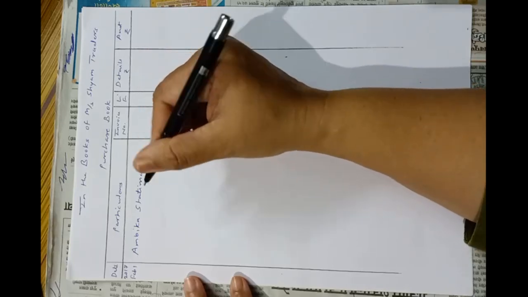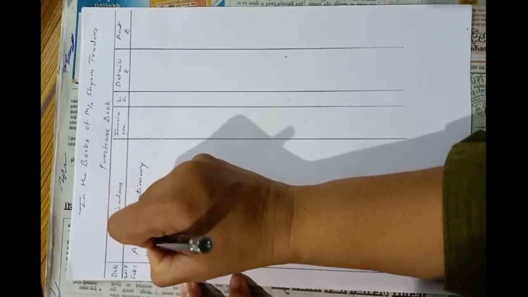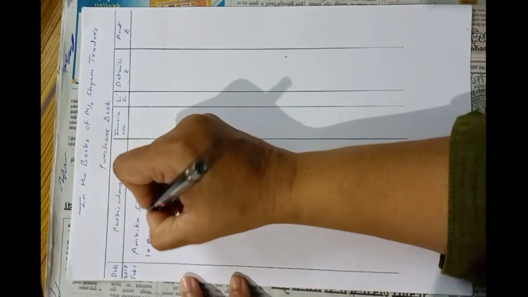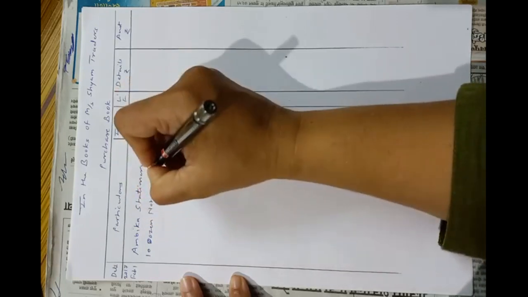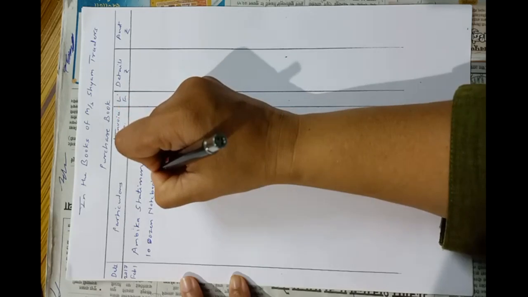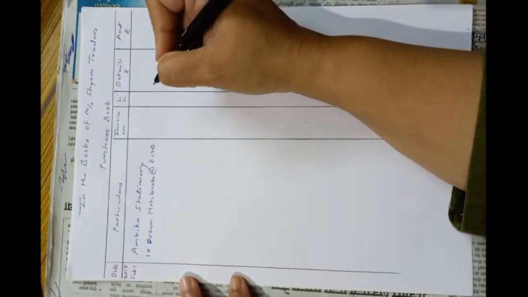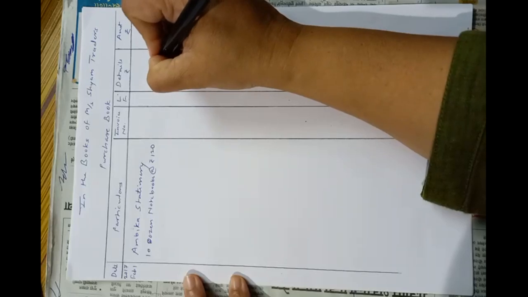10 dozen notebooks at rupees 120 per dozen. So 10 dozen notebooks into rupees 120 per dozen. Okay, so 120 into 10 dozen, the amount will be 1200.